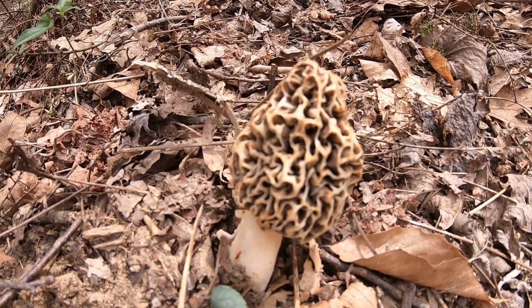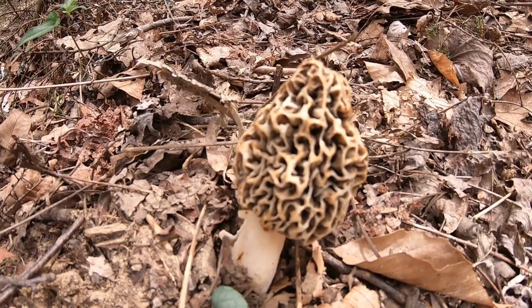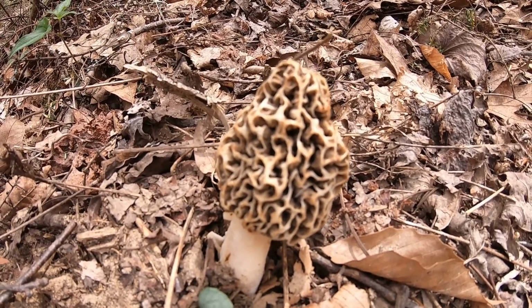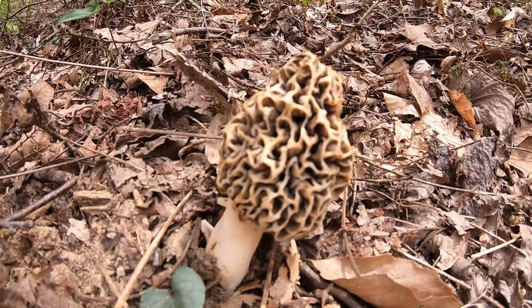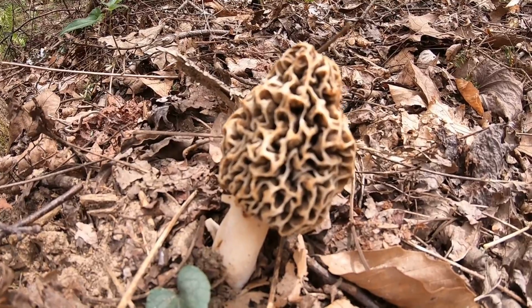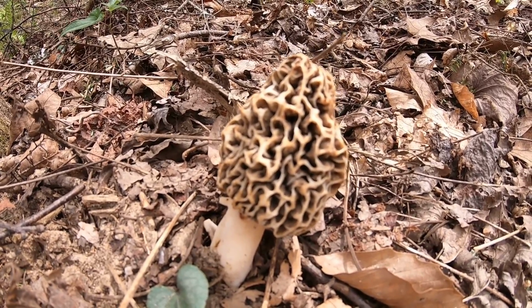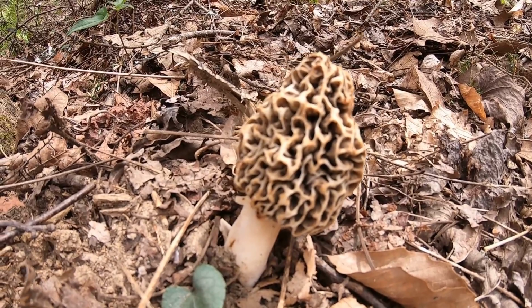Morels are a delicacy. Okay, it's one of the favored mushrooms for mushroom hunters. They'll fix morels with a lot of different dishes, but people flock to areas where morels are found because of the taste. They love these things. I personally have never had them.